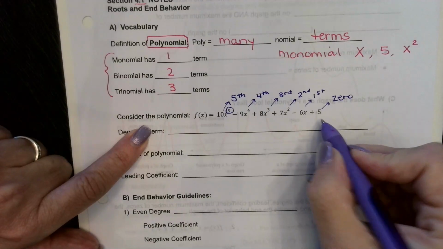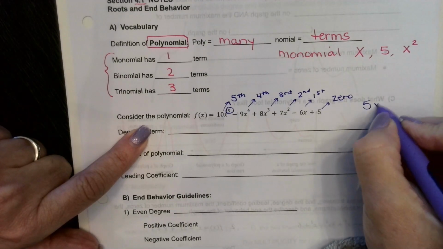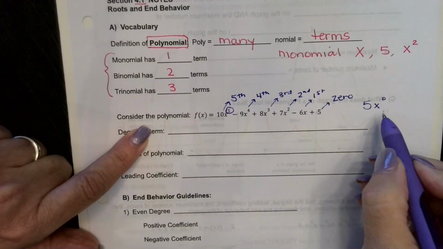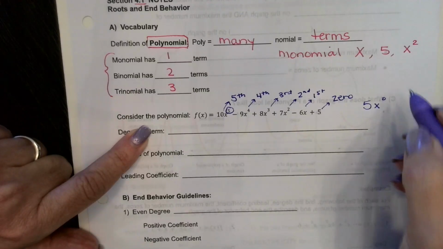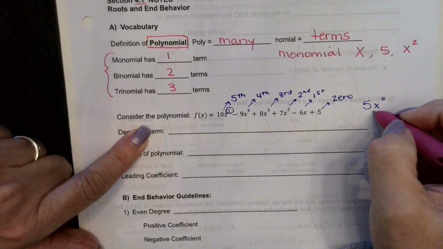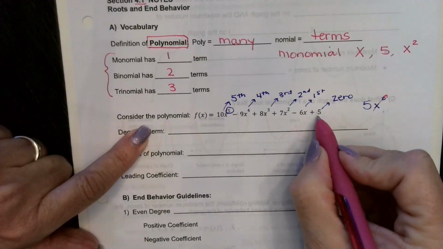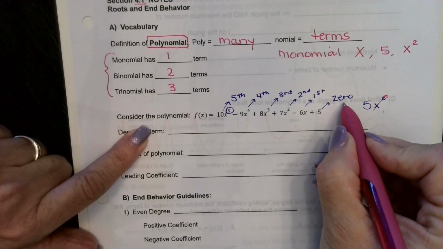And here's what I know. If I have 5x to the 0, what we know is that anything to the 0 power is 1. And so this x to the 0 power goes away, and that's why we have just 5. So we actually have a power here. The power just happens to be 0, all right?